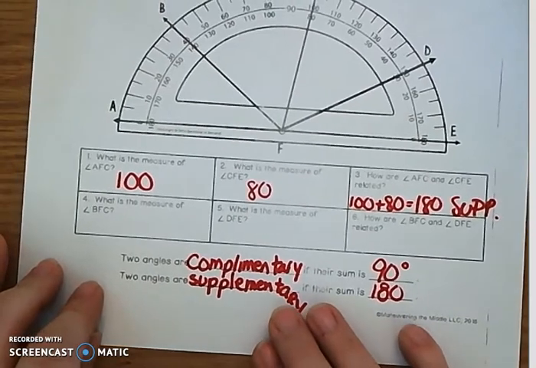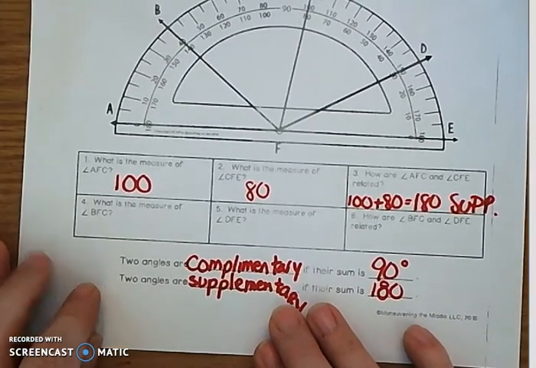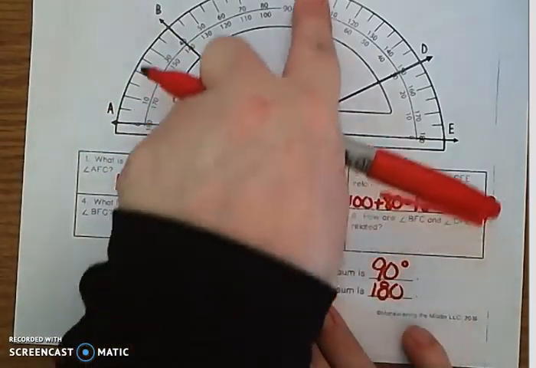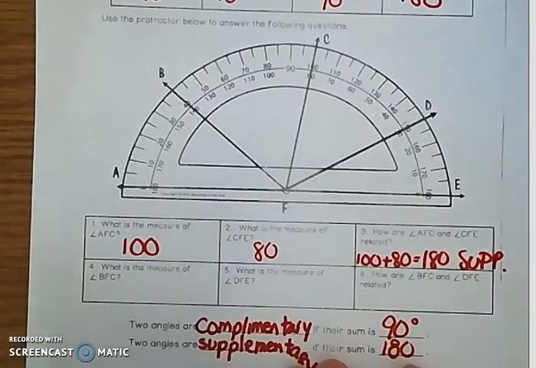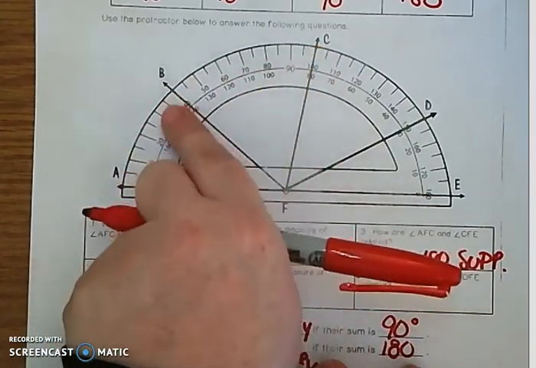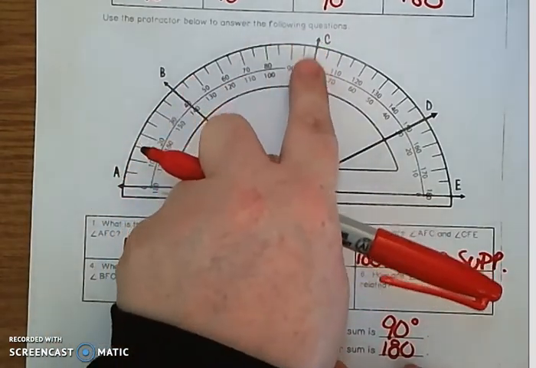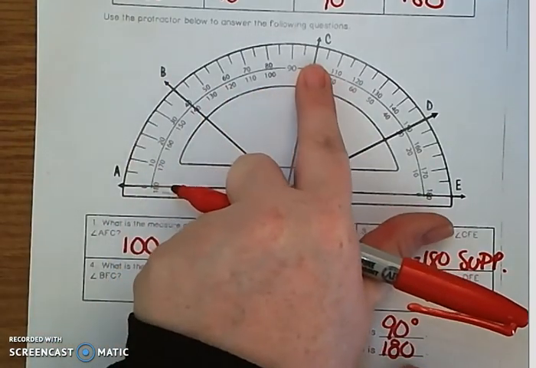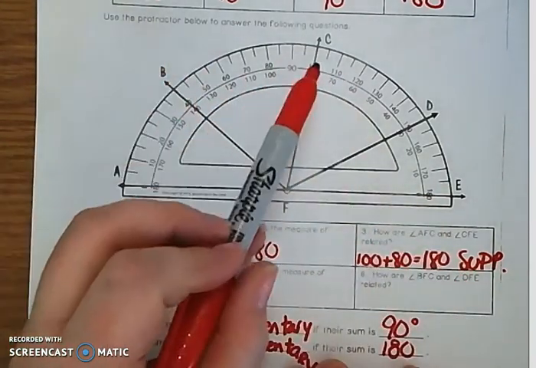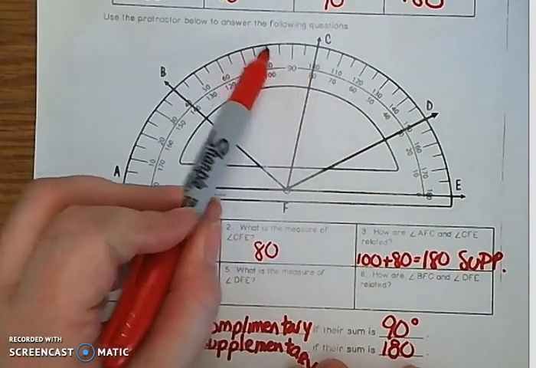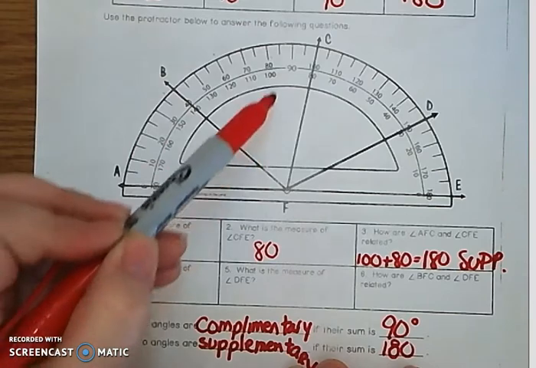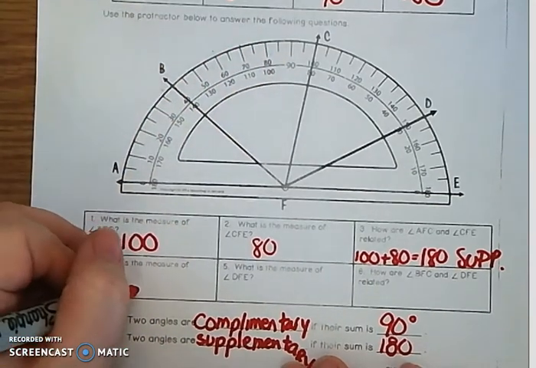Okay, let's look at the next one. What is the measure of BFC? So here's B, here's F, here's C. We've done this type before. Remember, since neither one of these starts on a 0, we just count one as 0 and count up. So let's pretend this is 0 and count up by 10: 0, 10, 20, 30, 40, 50, 60. So BFC is 60 degrees.